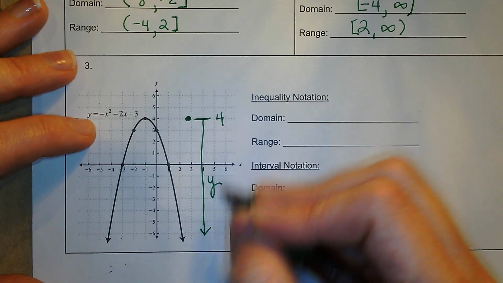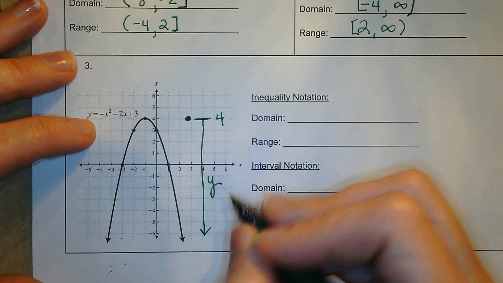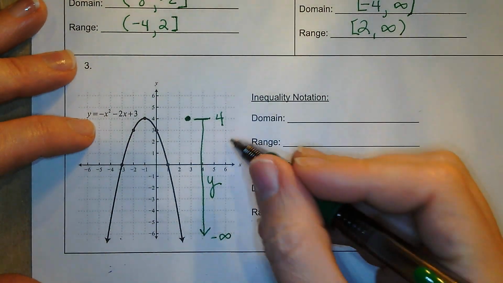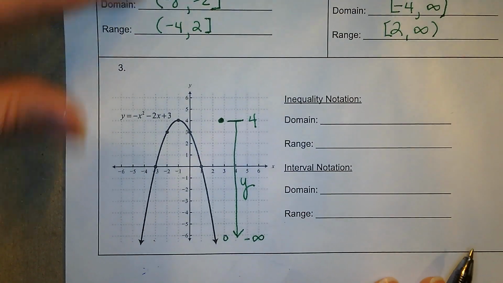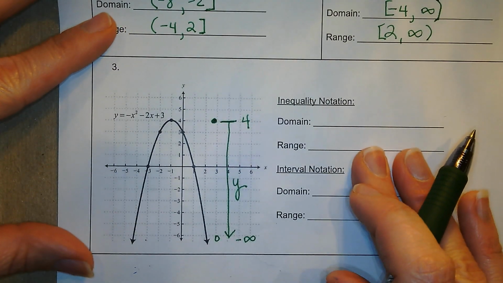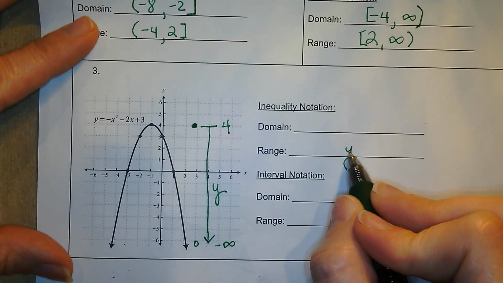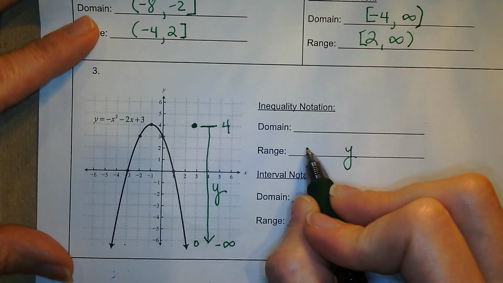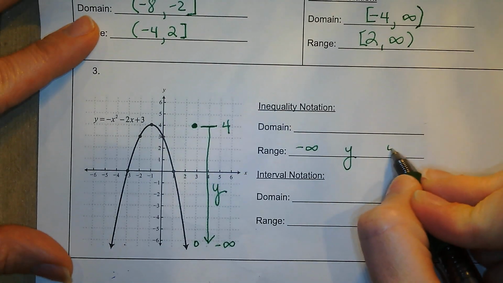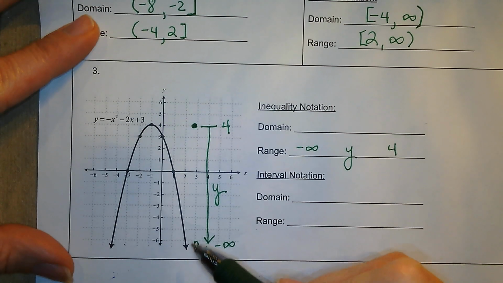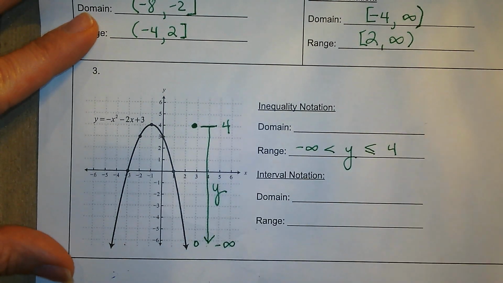The y going down, if it's going down, is that positive or negative? That's going to be negative infinity. And then because it's infinity, we know it's going to be an open circle when I write it right next to it, because that'll help us later. Okay, so if we want to do the range first, we can. Lowest to highest, or your inequality notation, you get your number, symbol, y, symbol, and then your number. So lowest out of these two is actually the negative infinity, so this time it goes first. Highest is our 4. Now go back and look at your symbols. So not equal to for the infinity, and then equal to for the 4.